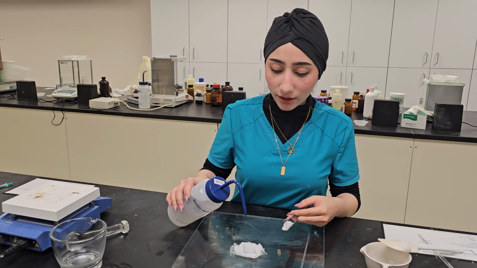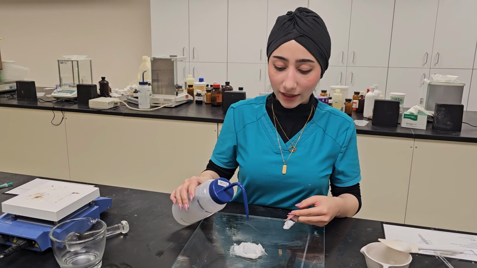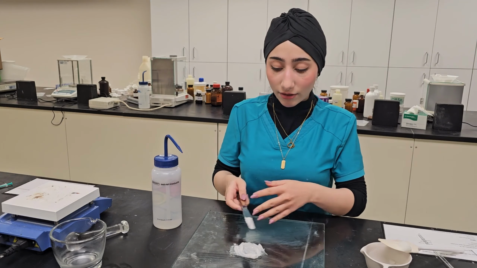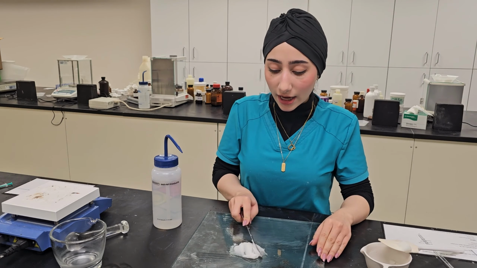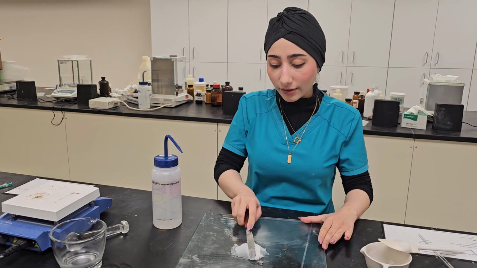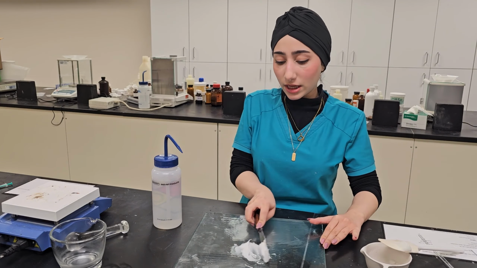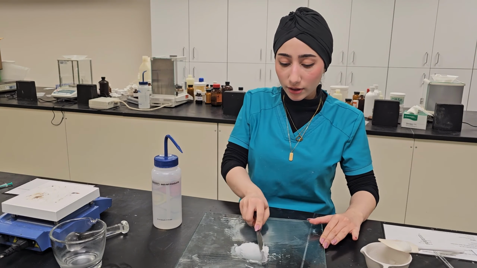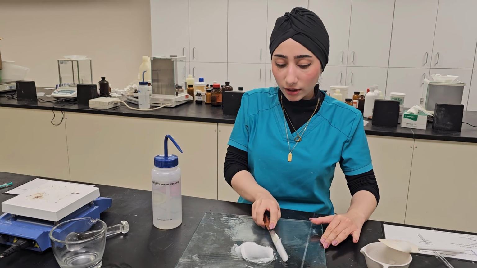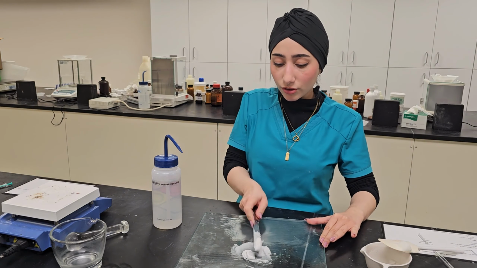Now I'm gonna add a little bit of water to it. You don't have to add a lot, just a little bit, enough to see how it goes. And now we're going to incorporate that and spatulate it together. Yes, the water is leaking. Okay, here we go. Now we're gonna continue to do that.